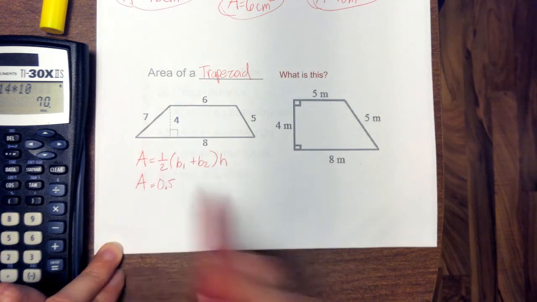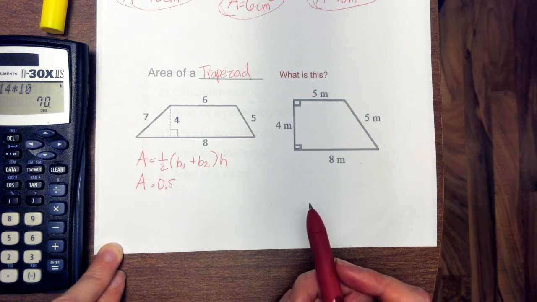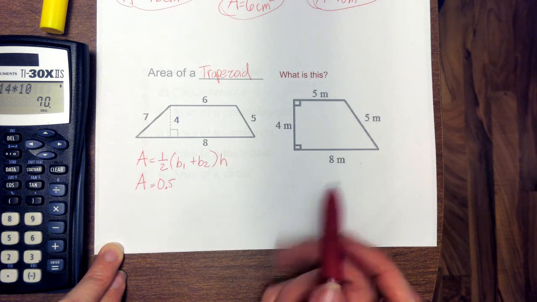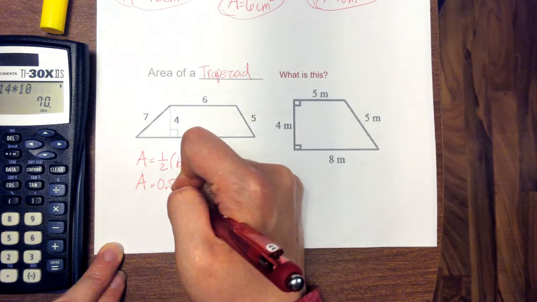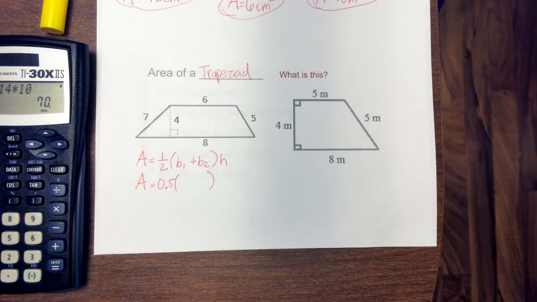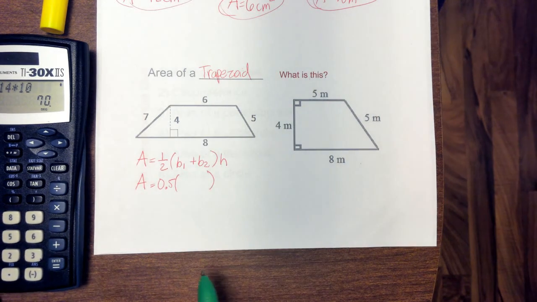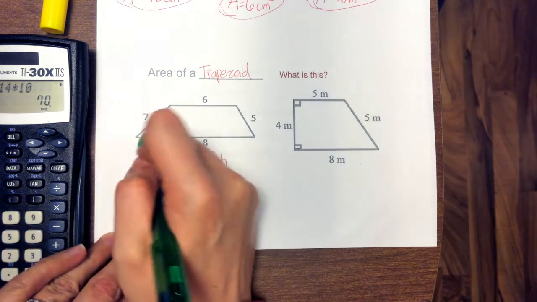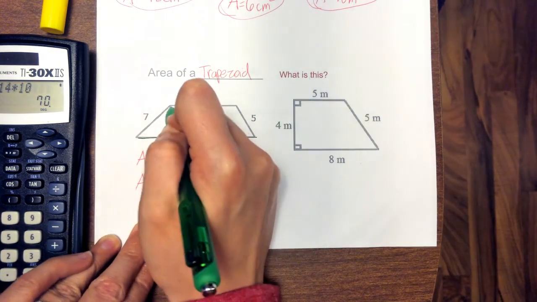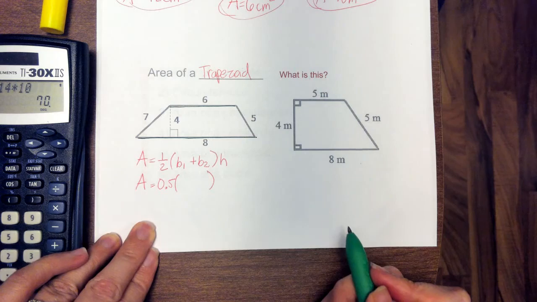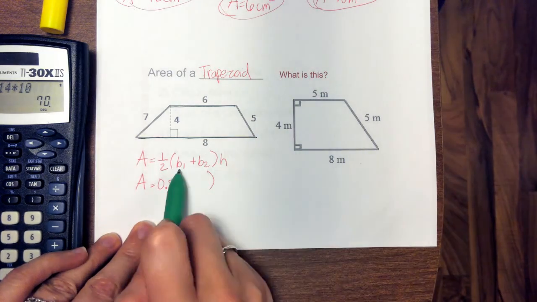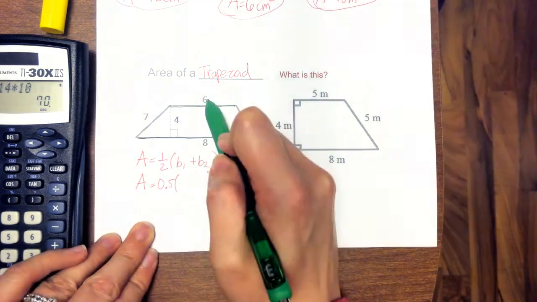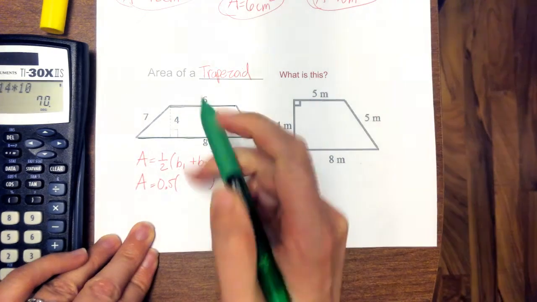If you prefer typing 1/2 in because the Desmos calculators have fraction features, that's fine with me. So the bases are the ones that are parallel. So look for the 2 lines that won't touch, and those are your bases. Doesn't matter which one you pick as the first one and the second one, because 6 plus 8 is the same thing as 8 plus 6.